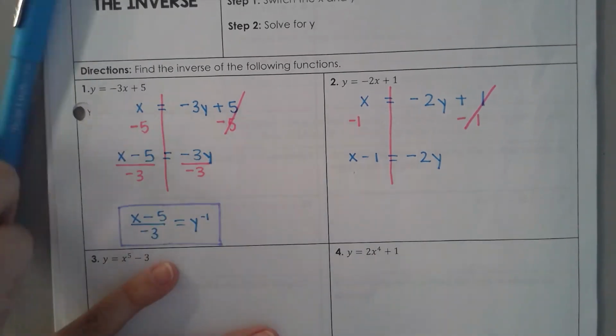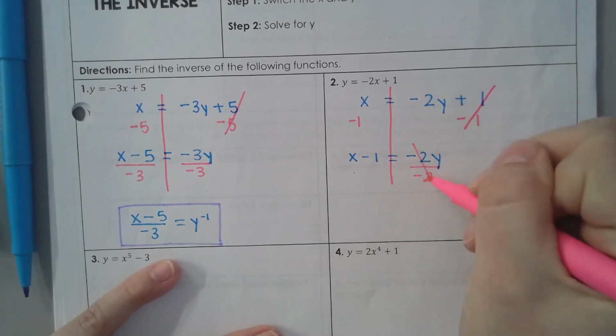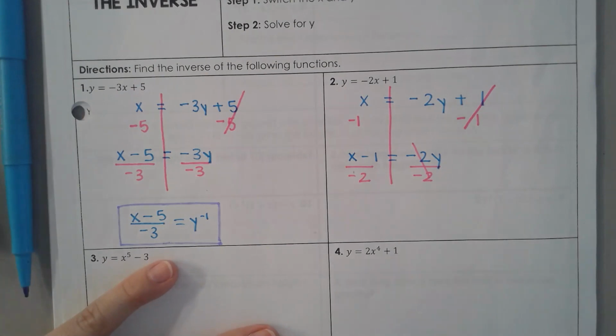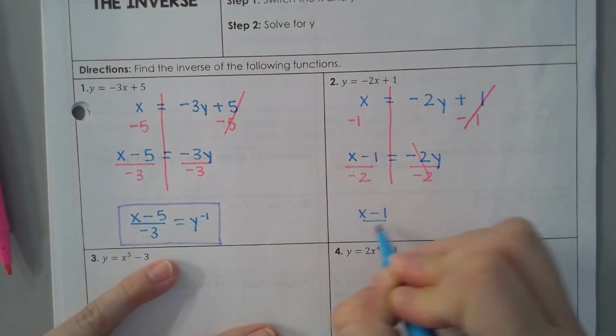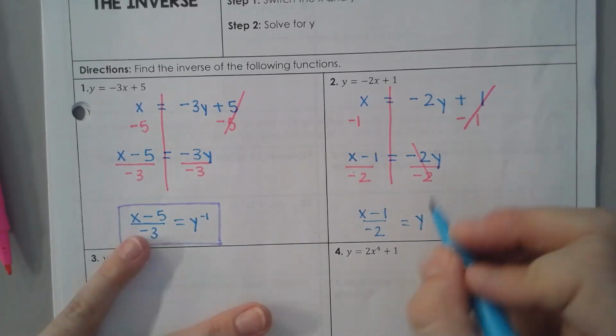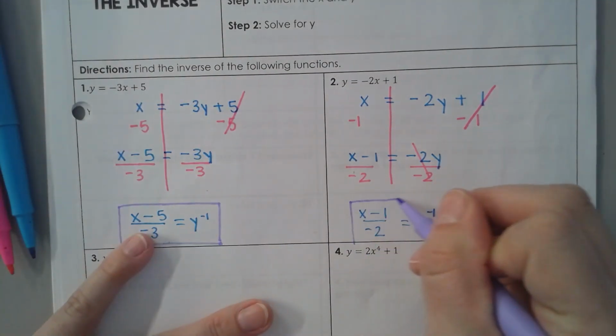Good. Then we divide both sides by -2. So x minus 1 over -2 equals y. Since I'm done, I'm going to go ahead and put my -1 exponent. That just means it's the inverse.